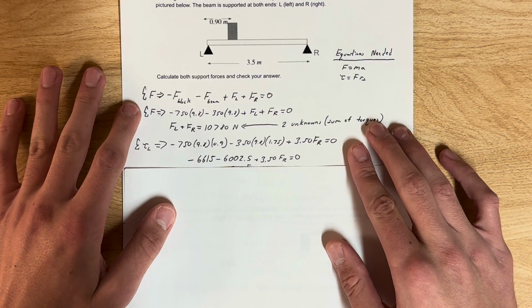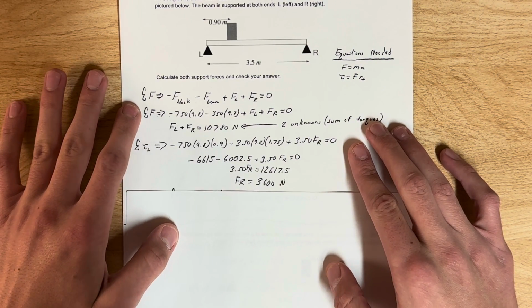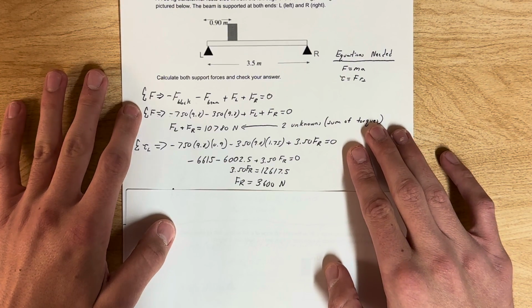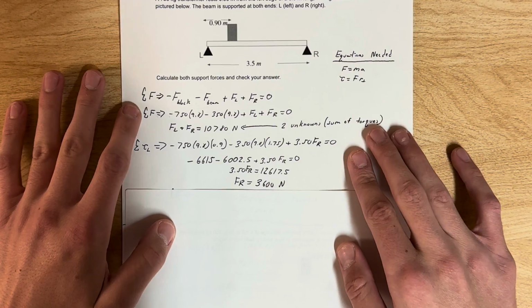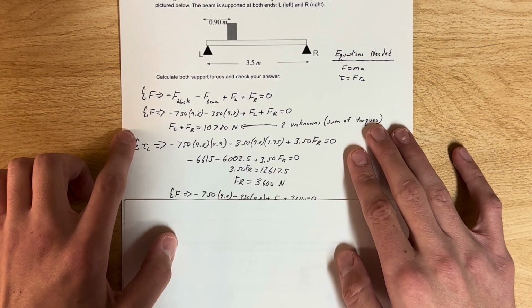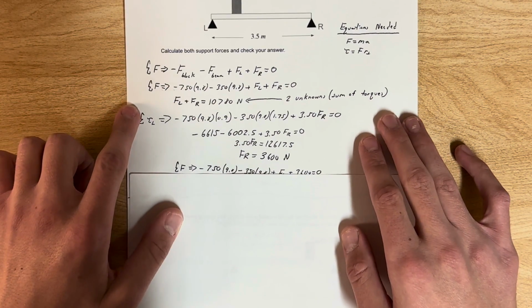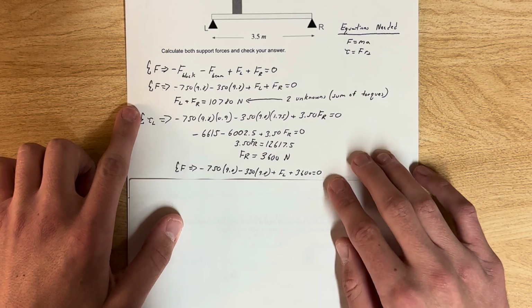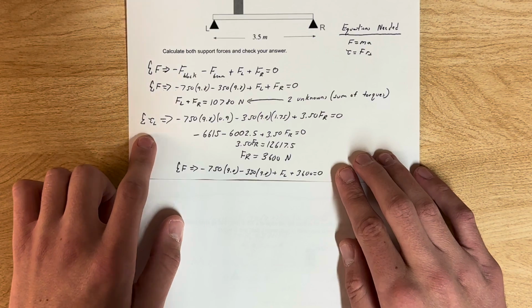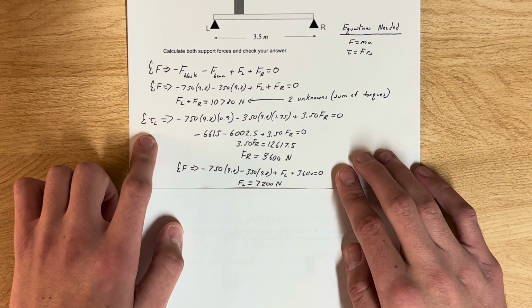And then I did some algebra and I got that the force from the right end has to be 3,600 newtons. To solve for the left end now, we would go back to the sum of forces and we would plug in the right end in the equation, and then we would solve for the left end, which is 7,200.